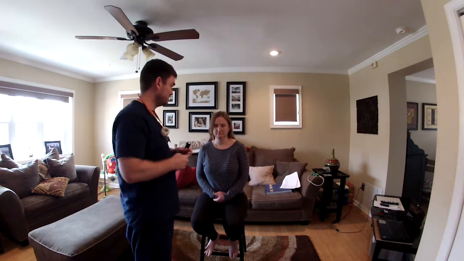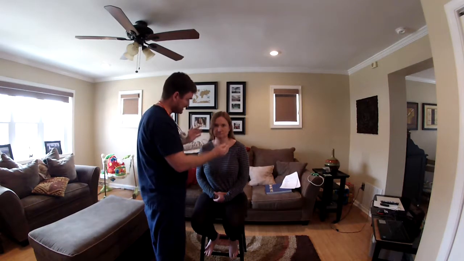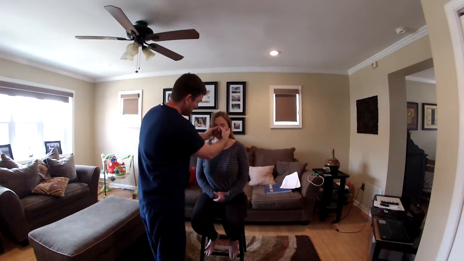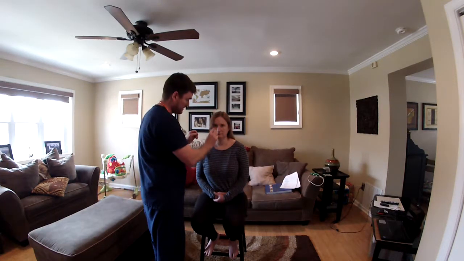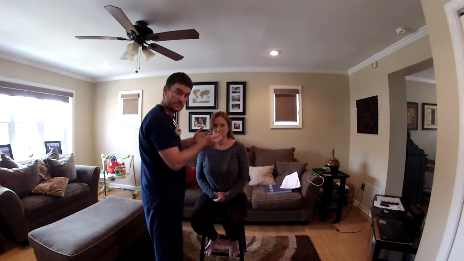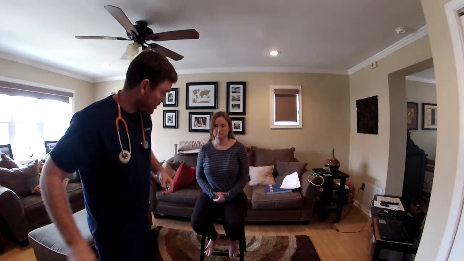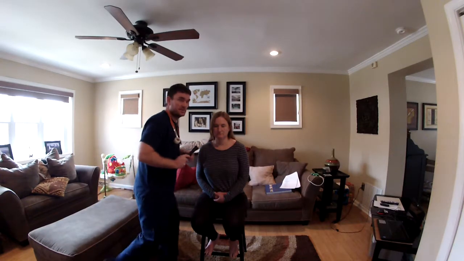So here we will use the otoscope or ophthalmoscope to first visualize the structures of the nose. Everything seems to be grossly intact. There's no pain on palpation. The nose is midline. There's no frank damage, no piercings, which is a common thing now. And then we would use the scope to look inside the nose at the structures.